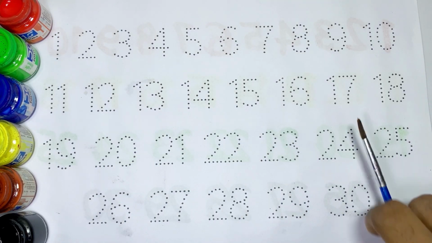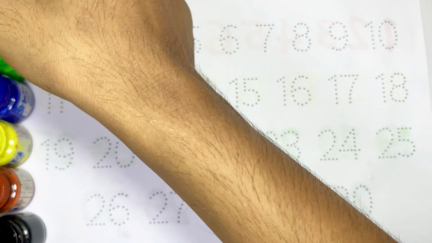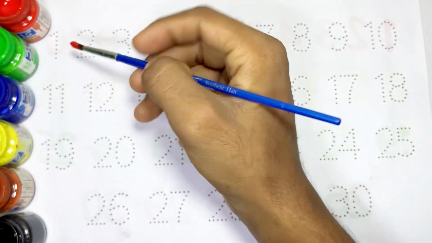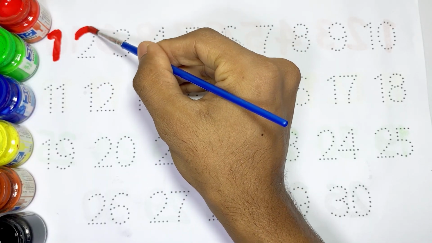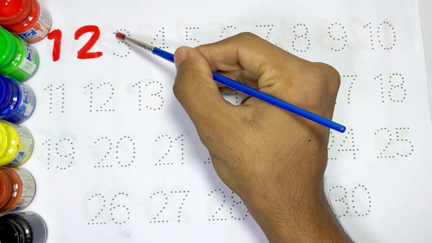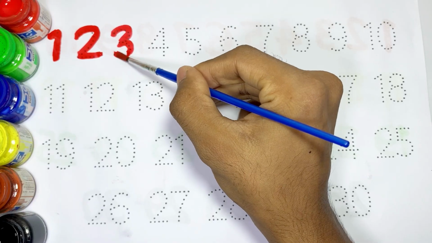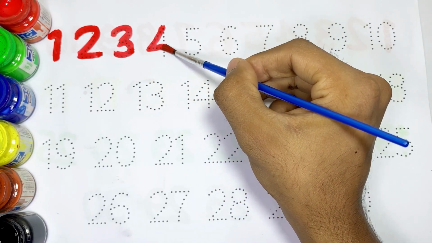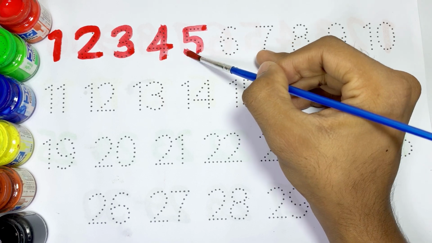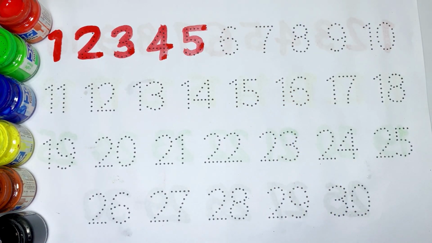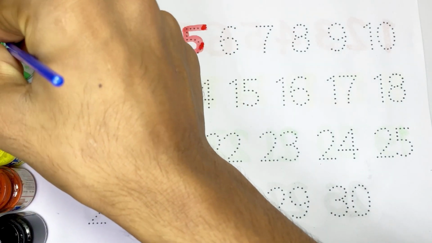Kids, now you draw one and use red color. One, two, three, 4, 5.